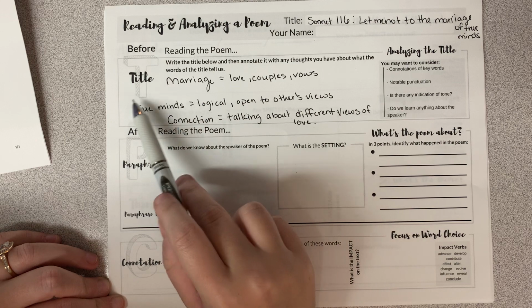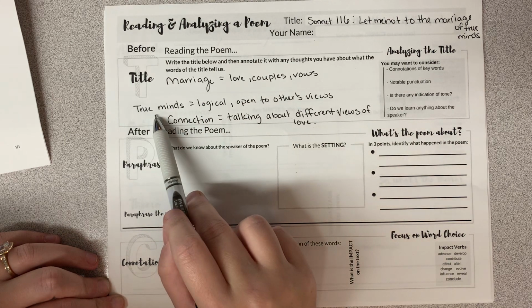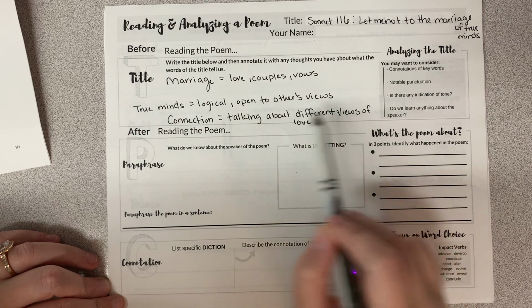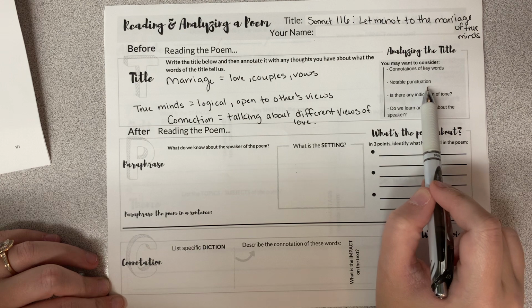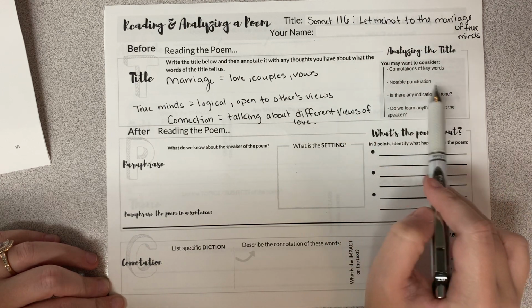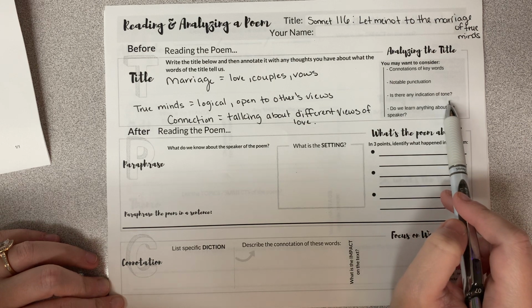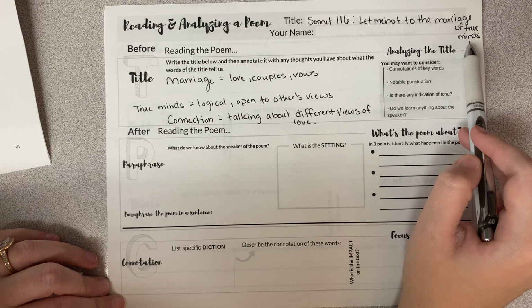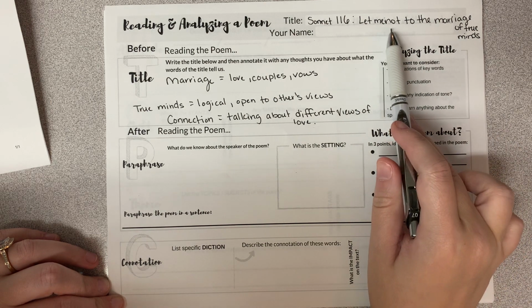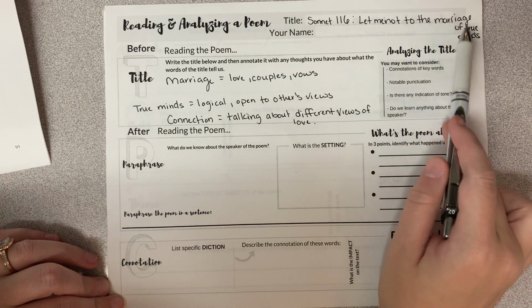Maybe you could consider it positive, because when you think of true, that's a good association. That's one thing to consider. Punctuation, notable punctuation, we don't really have any of that in here, so we can skip over that one. Is there any indication of tone? So how the speaker is feeling. Let Me Not to the Marriage of True Minds. Maybe we could say that the tone is maybe resistant. Let Me Not to the Marriage of True Minds.